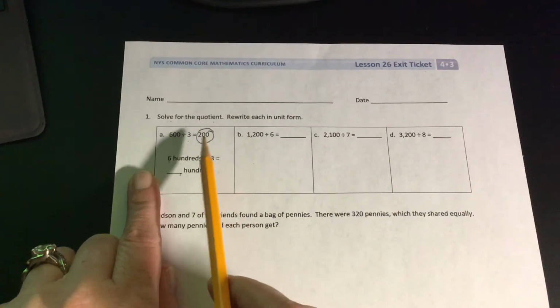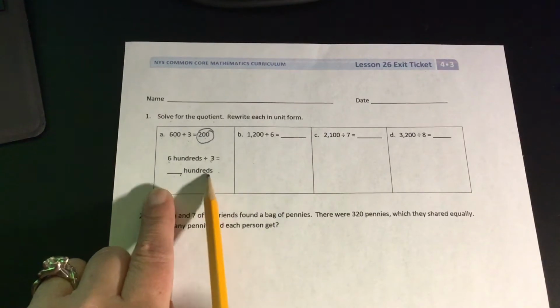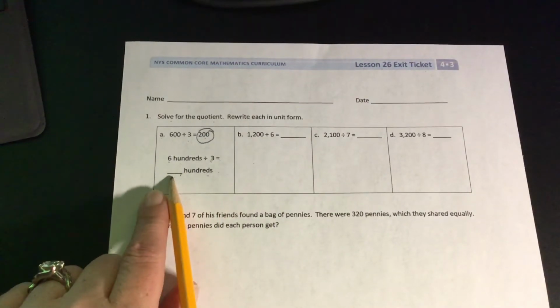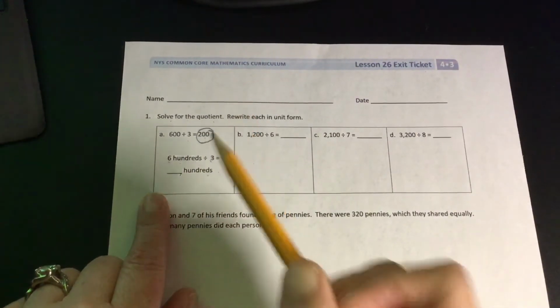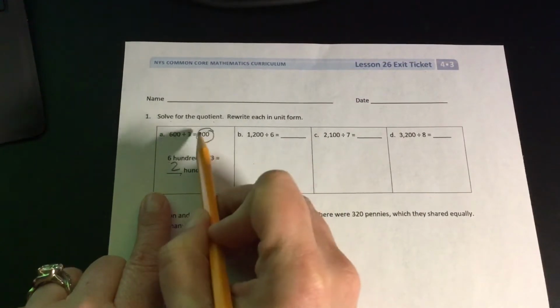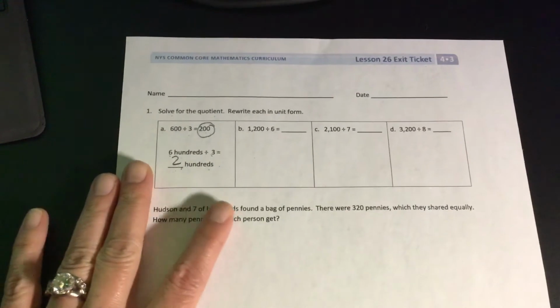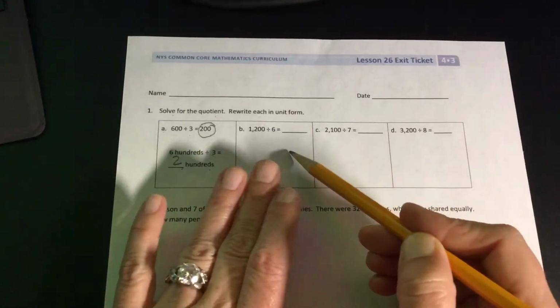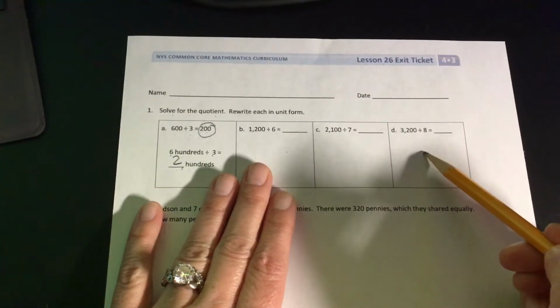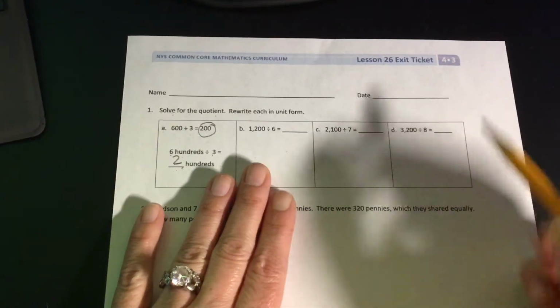Okay, and it's 2 hundreds, but I have blank hundreds. So what would go on the blank? If you said 2, you're correct because there are 2 hundreds. That one's pretty easy, okay? You guys are going to do B and D on your own, but let's do C together.